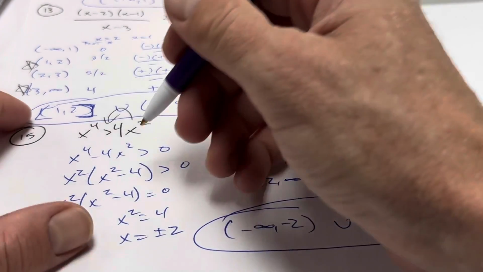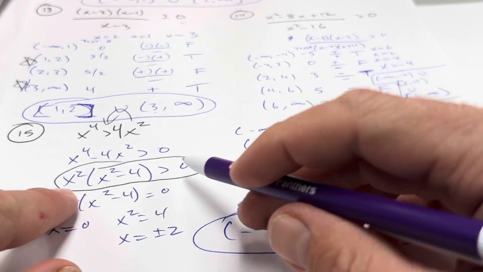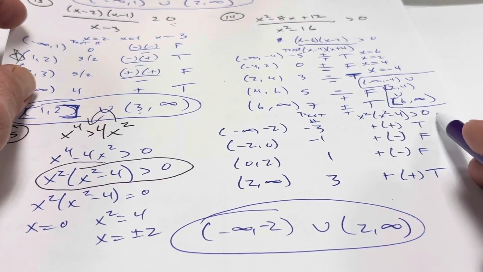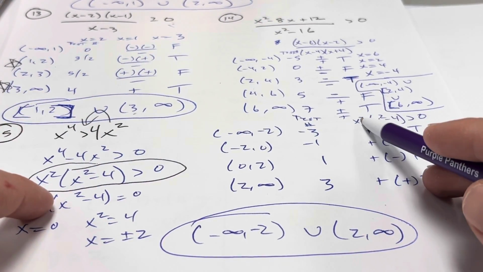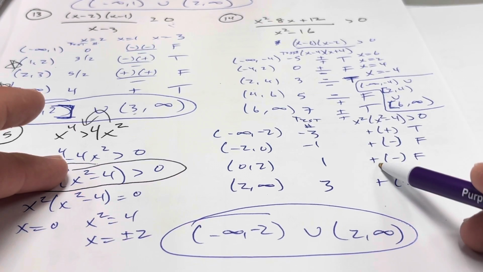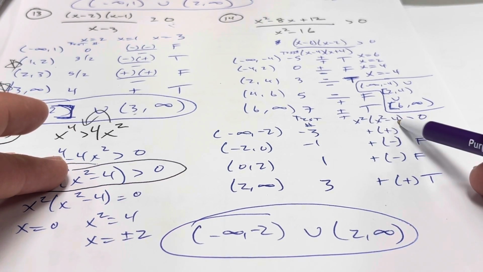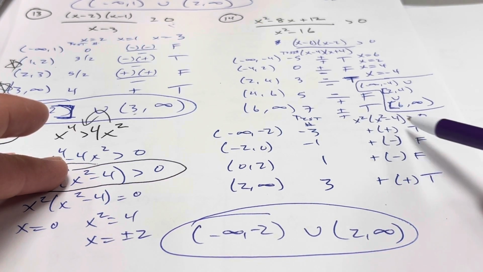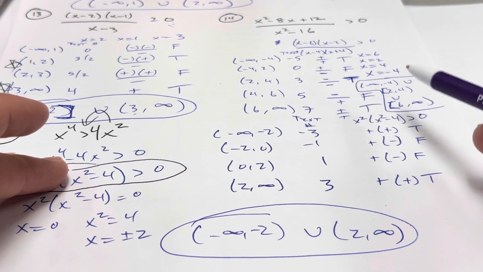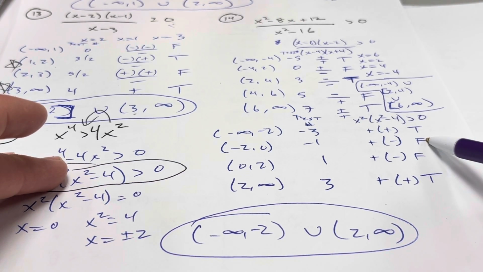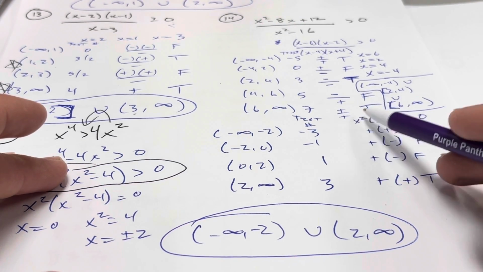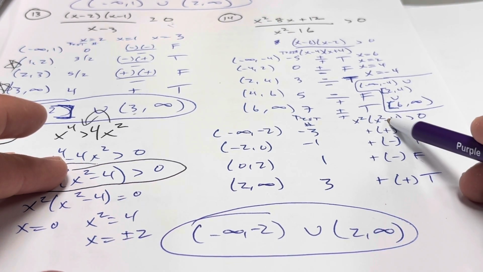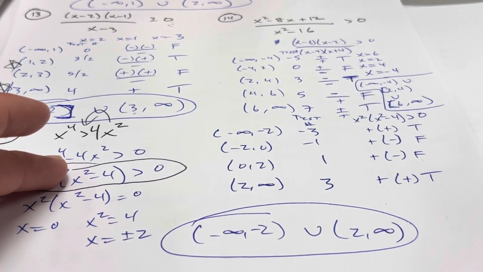All right, this is my best factored form, so I'm going to use this. I'm going to ask myself, is x squared times x squared minus 4 greater than 0? So I plug negative 3 in for x. The x squared is always going to be positive because you're going to square something. Positive times positive is greater than 0. True. If I plug in negative 1 here, I'm going to get a positive times a negative, which is a negative. False. If I plug in 1 here, I'm going to have positive times a negative, which is a negative. False. If I plug in 3 here, I'm going to have a positive times positive, which is positive. So it's true.